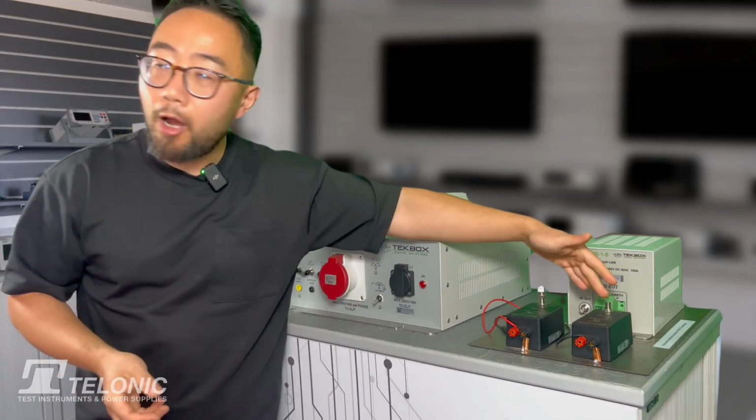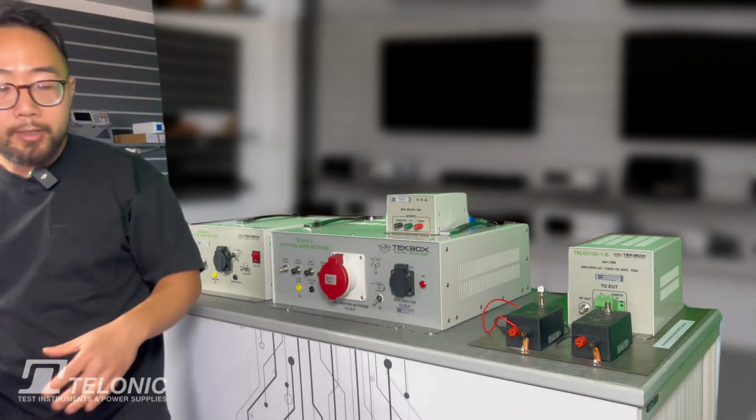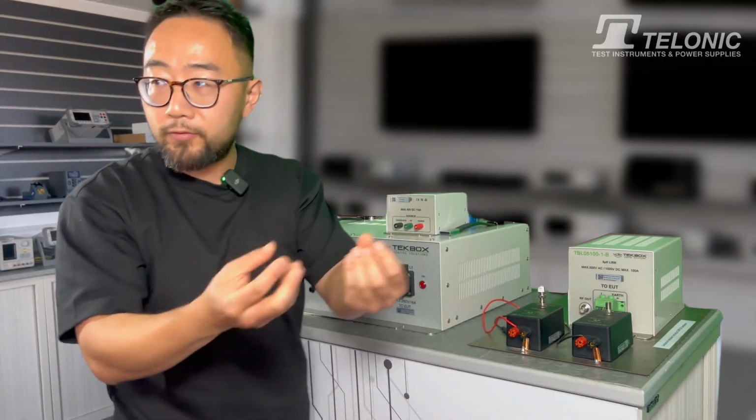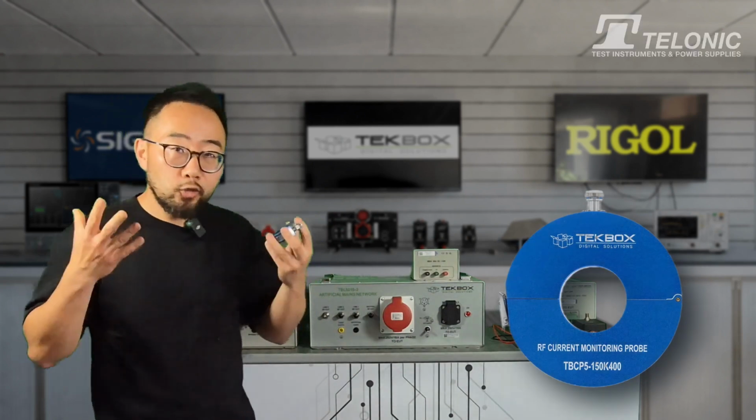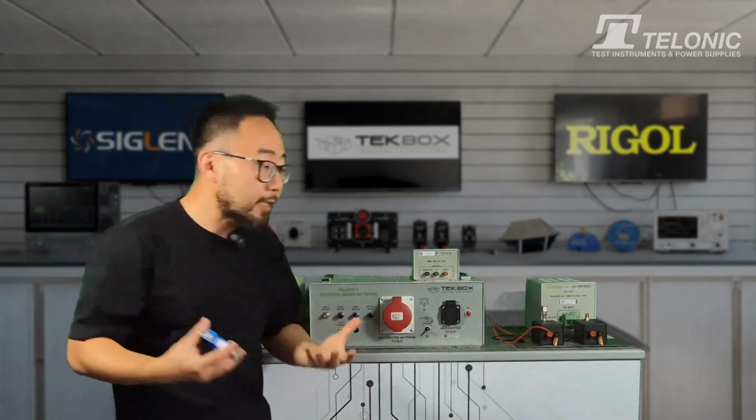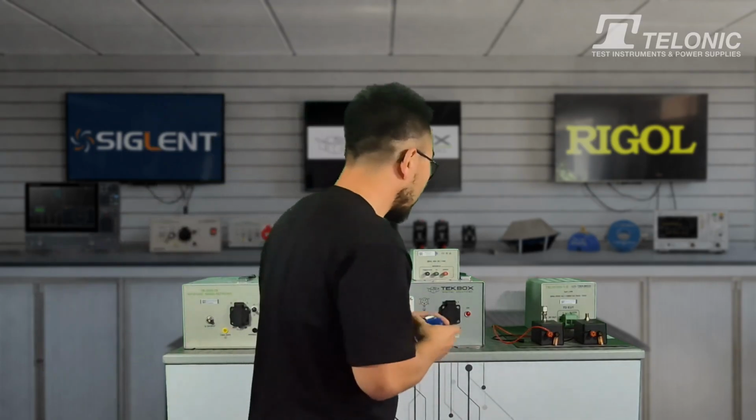So rather than measuring the noise directly on the LISN port, they terminate both with a 50 ohm resistor and measure the noise using an RF current probe such as this. This is what we call current measurement. But it is still very important to set up the test so that the impedance is fixed during tests. Otherwise, you will get different results when you test in different locations. Hence, the importance of using a LISN for measuring conducting emissions.